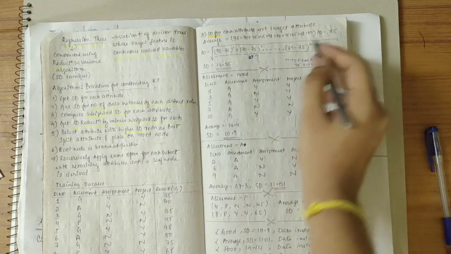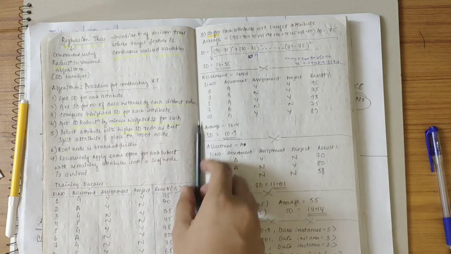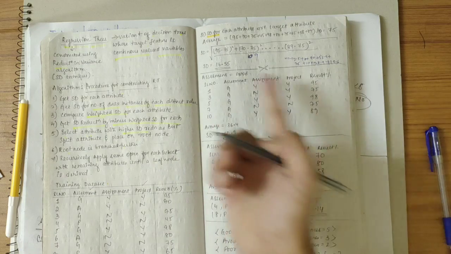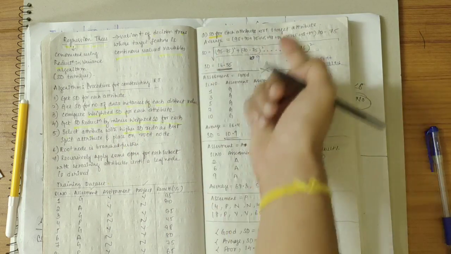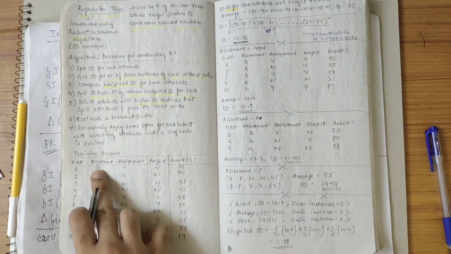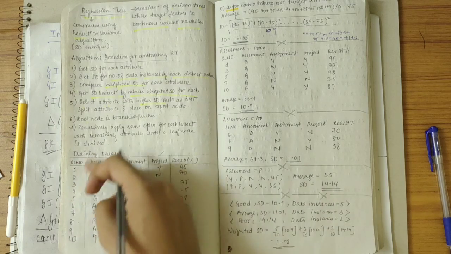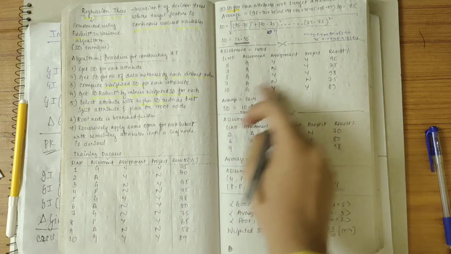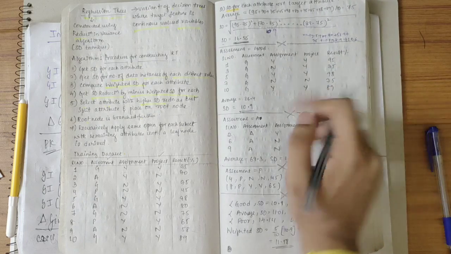Once you find the standard deviation, I have explained in the first module how to find it easily using the calculator, in the second module. So do watch that. I find the standard deviation as 16.55 for the target attribute. Now I'll consider assessment as good. Wherever assessment is good, there are 5 values: 1, 2, 3, 4, 5. I have the result here, right? So I'll calculate the average first and then the standard deviation.